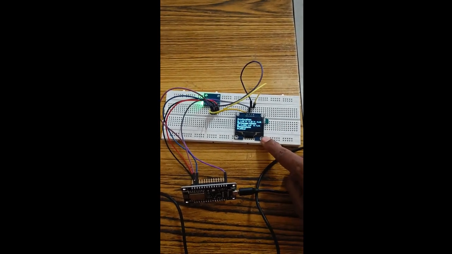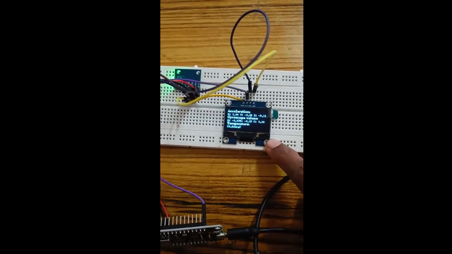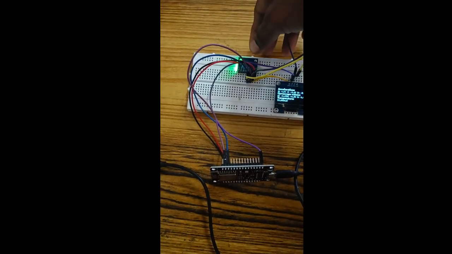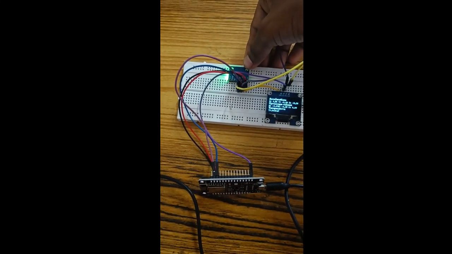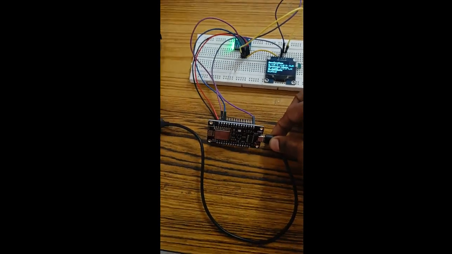So this is the OLED display for showing the acceleration, gyroscope and temperature values. This is the vibration sensor. So the I2C device address is 0x68, connected with the NodeMCU microcontroller. So the respective output of the vibration sensor is measured in the serial monitor.